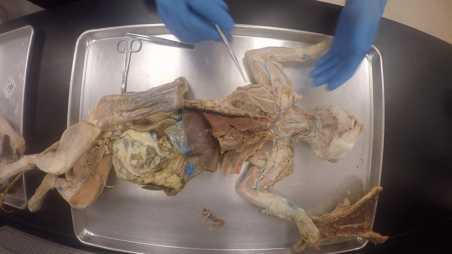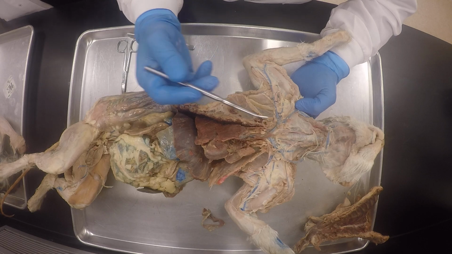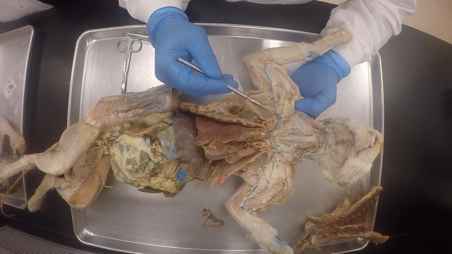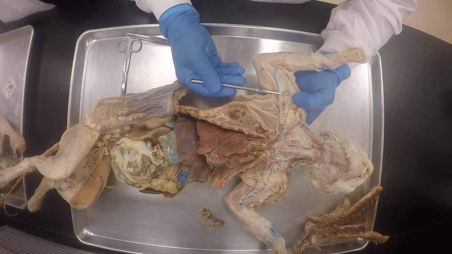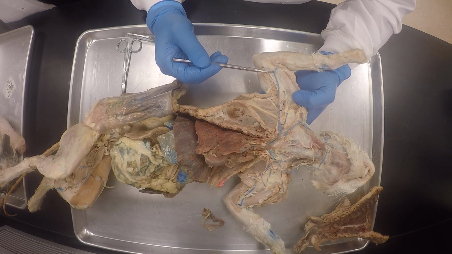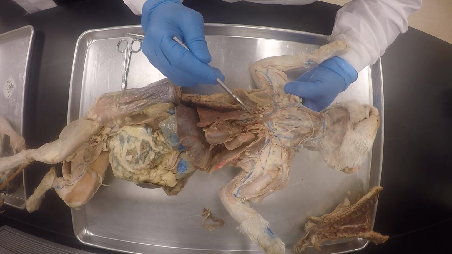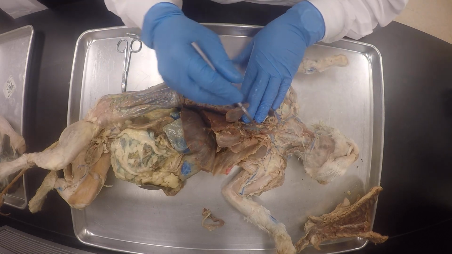This cat's configuration is just a little different, and you should expect that when you're doing surgery. From somewhere here would be the axillary vein, and once it passes this, there's the brachial vein. Same deal here. This is the superior vena cava.